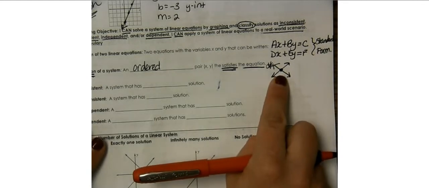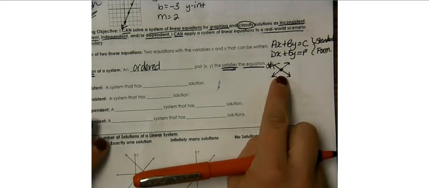Now, a system of equations is where you have two independent lines that are going in their own direction, and then you're going to see that they intersect at a point. But there exist other lines that don't intersect, or lines that intersect at every single point. And that's where the words consistent, inconsistent, independent, and dependent come in. Consistent means that a system has at least one solution.